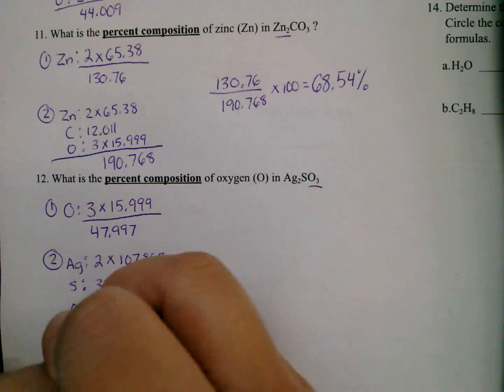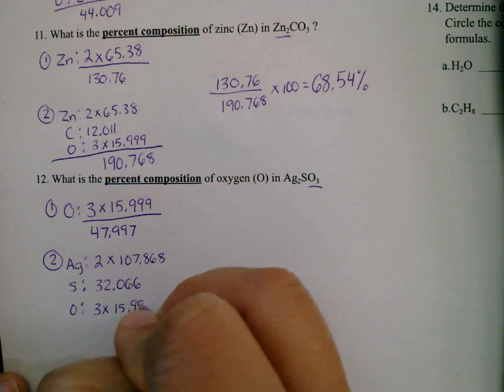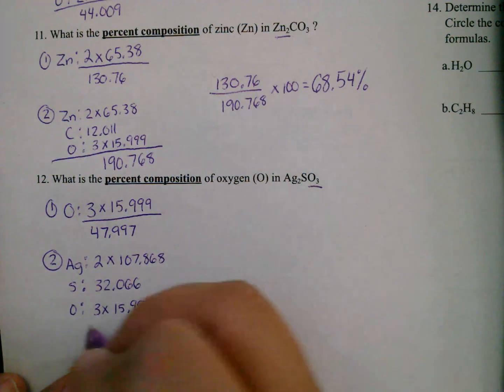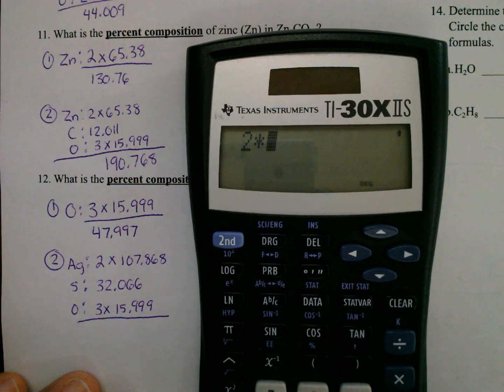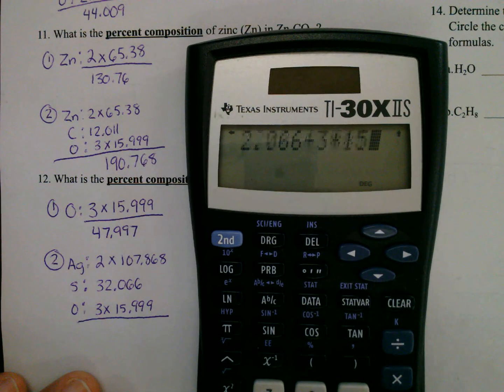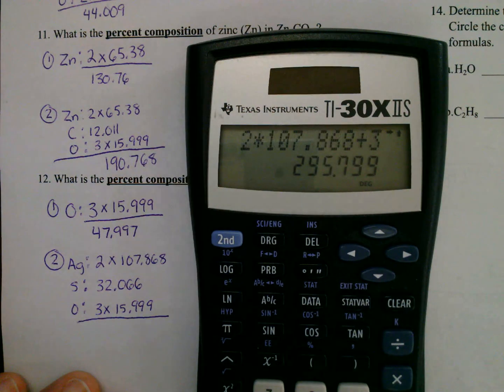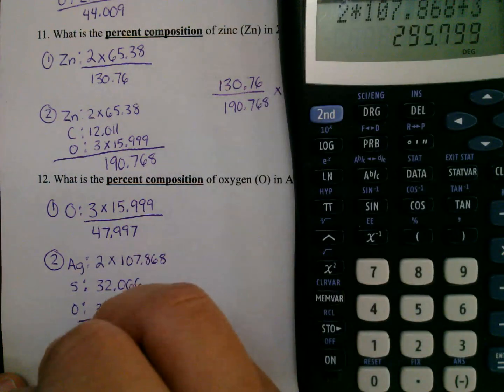And for oxygen, I have 3, and that's 15.999. Add that all together. That's 295.799.